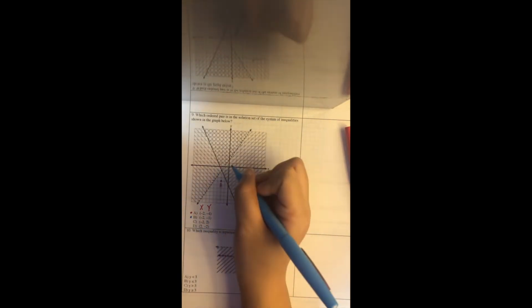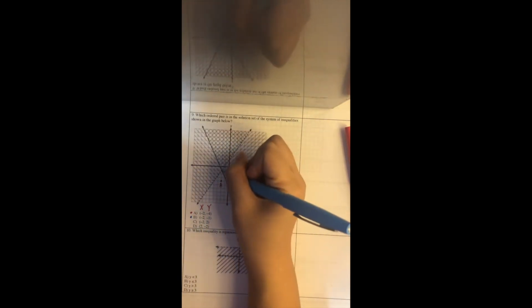Please don't stop until you've plotted all of them. I know some of you feel like you got the answer, so then you stop what you're doing. But plot all of them and see really which one makes the most sense. Because if we don't do all of them, that's when we start making careless mistakes. So negative 2, negative 1. That's right here.